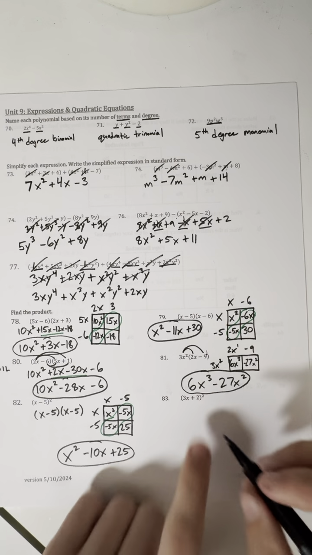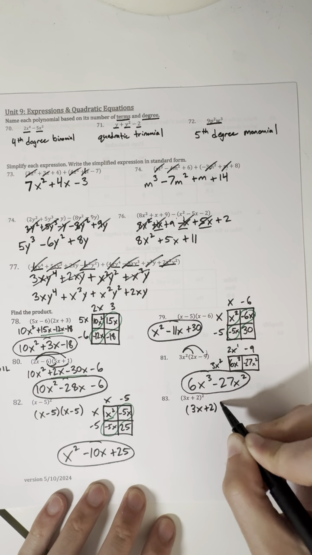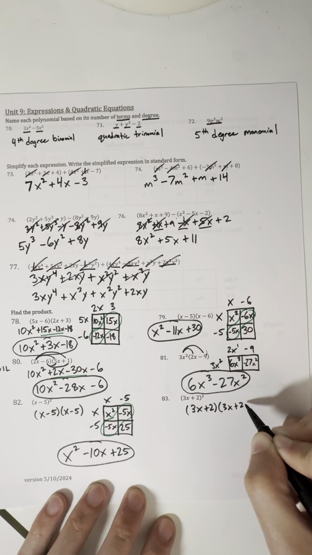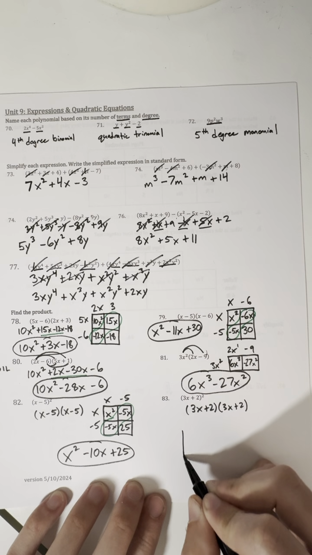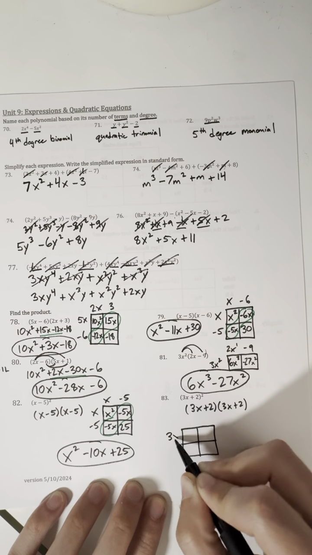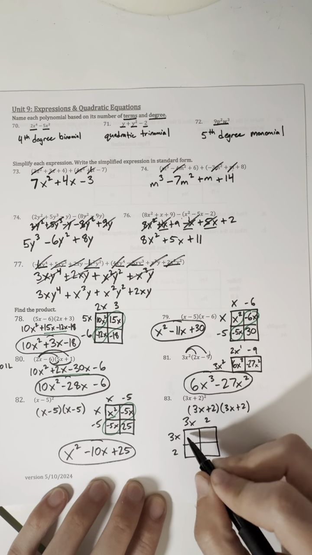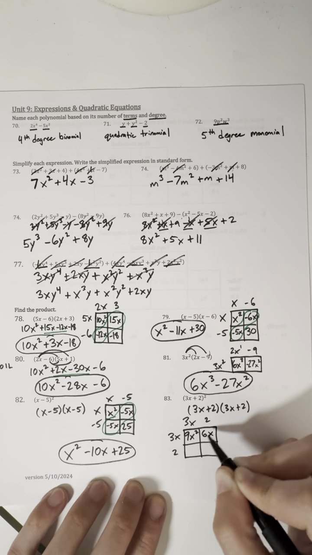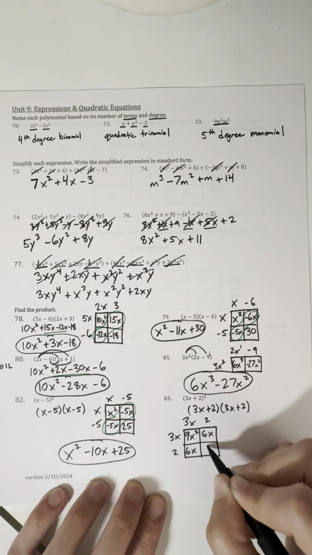And for the last one, similar situation, it's squared, so this is really just 3x plus 2 times 3x plus 2. If I make a box for this one, 3x plus 2 times 3x plus 2, these multiply to make 9x squared, these multiply to make 6x, these also multiply to make 6x, and these multiply to make 4.